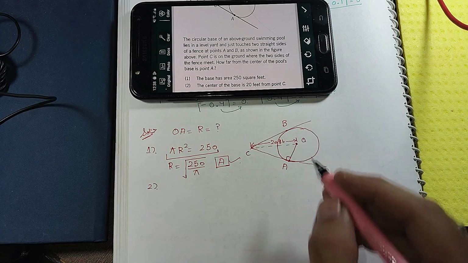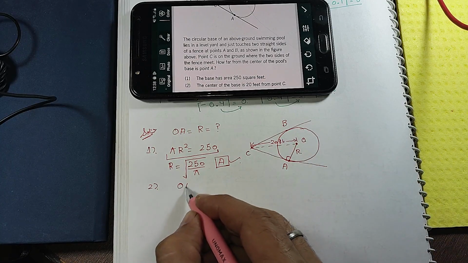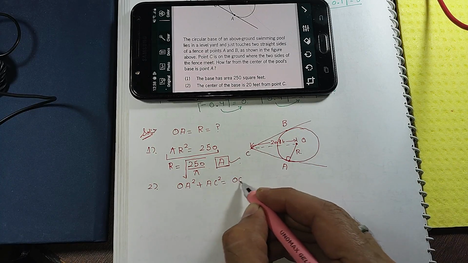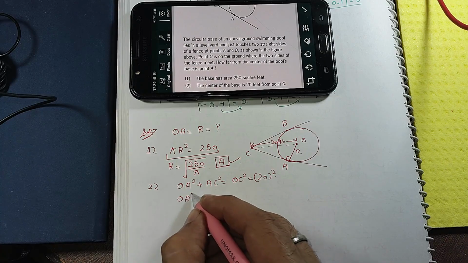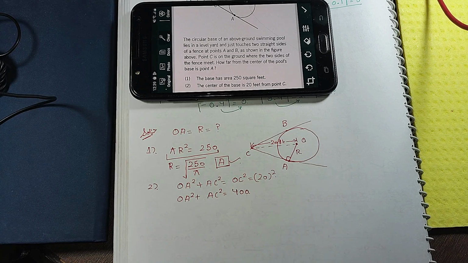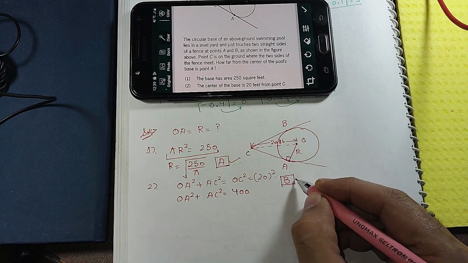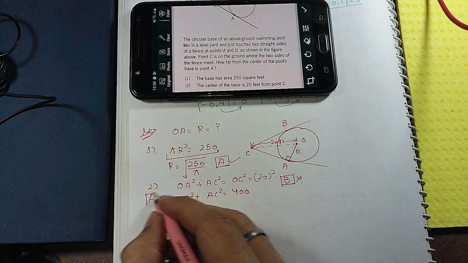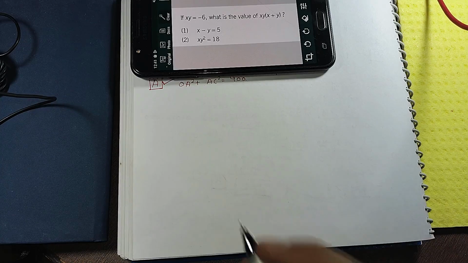Now with this information I can't find the value of R. I can write this as OA square plus AC square is equal to OC square, which is equal to 20 square. So the only thing I can extract is OA square plus AC square is equal to 400. So I can say that statement 2 is not sufficient to answer my question. So for this particular question, we'll mark option A, statement 1 alone, to be sufficient to answer this question.